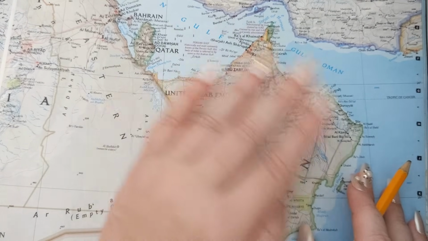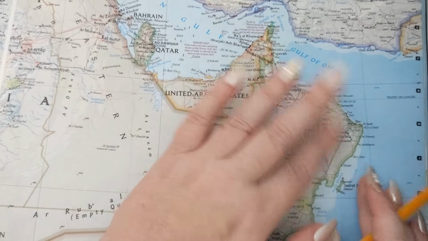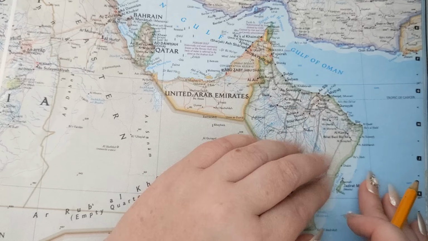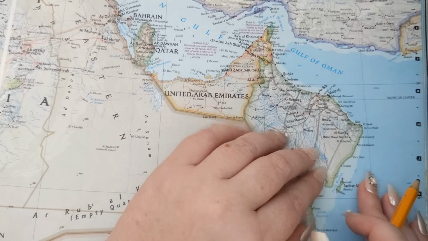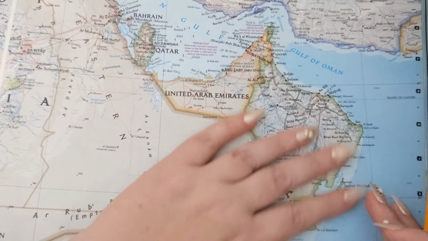But this area would come under the Sultanate of Muscat, the Sultanate of Oman and Zanzibar, like I mentioned before, and then of course eventually the independent country of Oman.